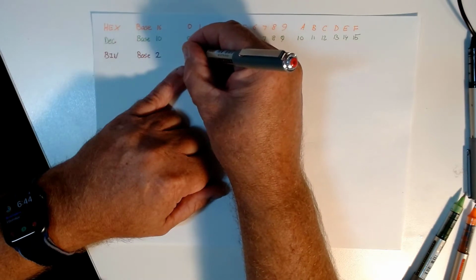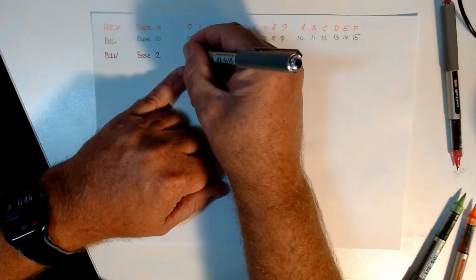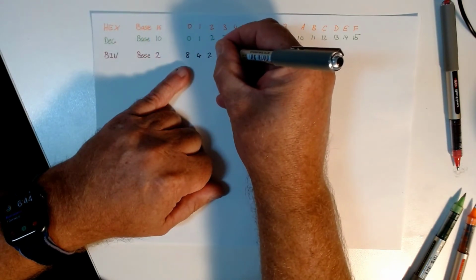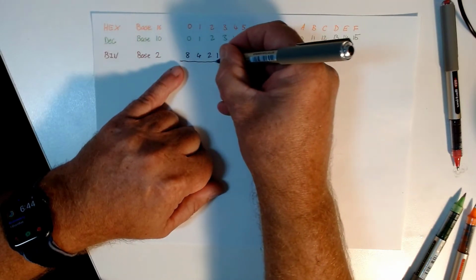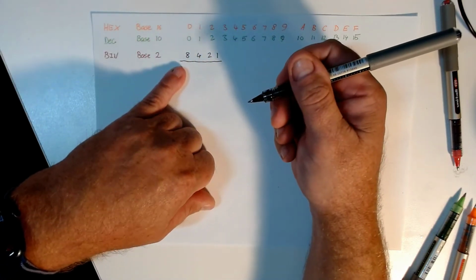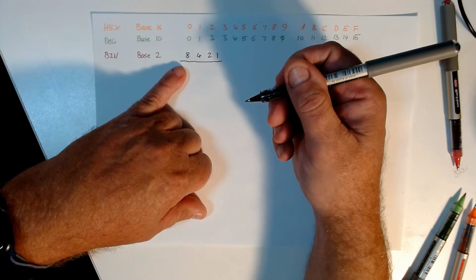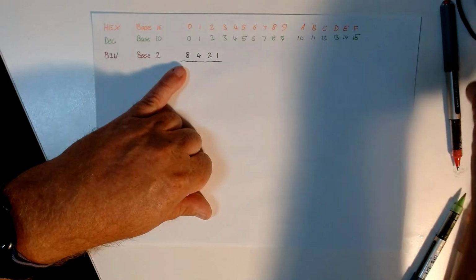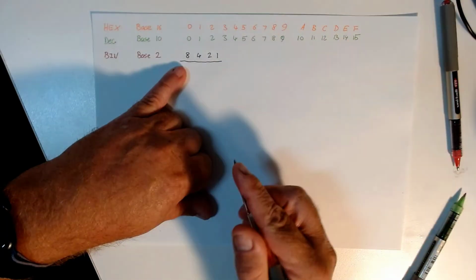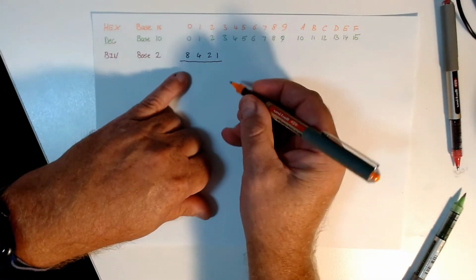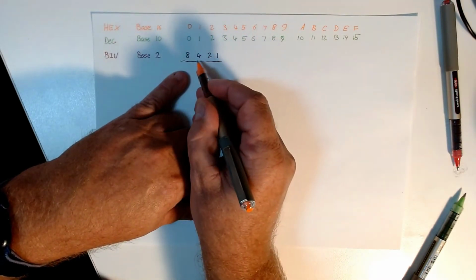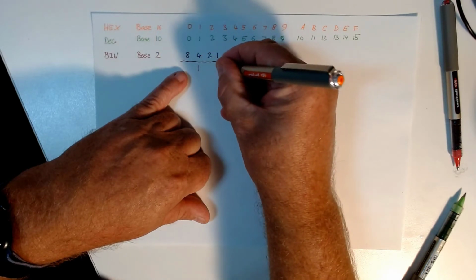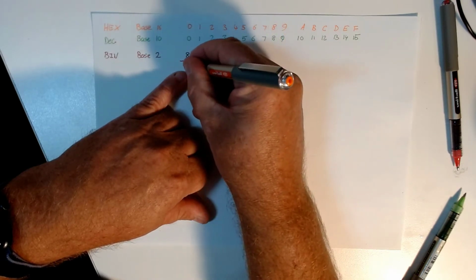So binary has the numbers 8, 4, 2, 1, from which we can make any number from 0 to 15. If we wanted the number 5, we need to add up the values of 4 and 1. So we put 1s in those two spots, and we just fill the gaps in with zeros.